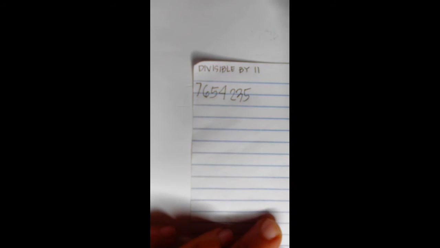7,654,235,050. So what is this? It states that we need to get the sum of the digits in the even position.